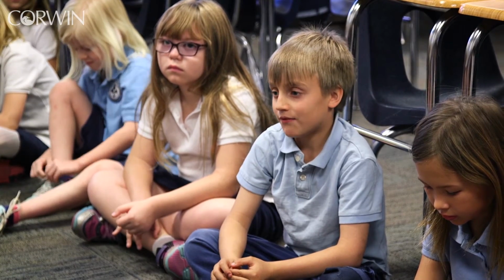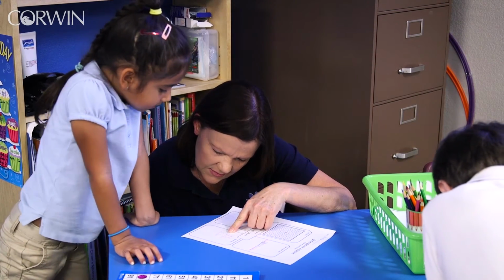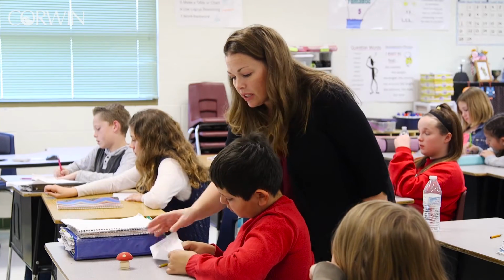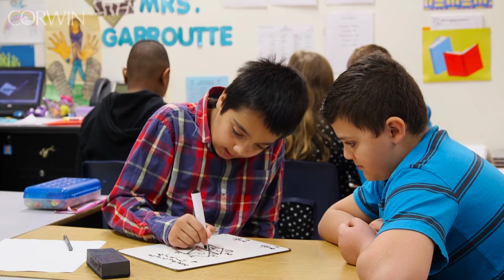And then sort of more whole class based is the hinge question, which is the deal breaker to the lesson. And then the exit task, to us, is almost a response. It ought to engage students, it ought to challenge students.